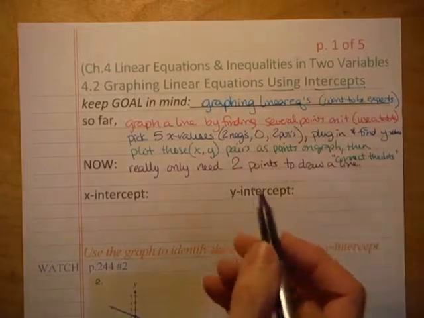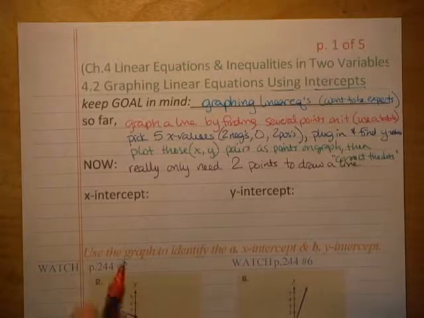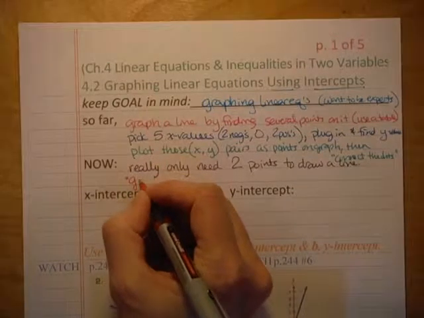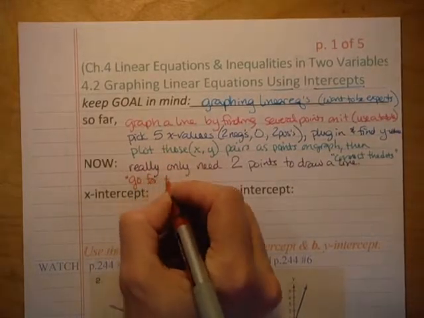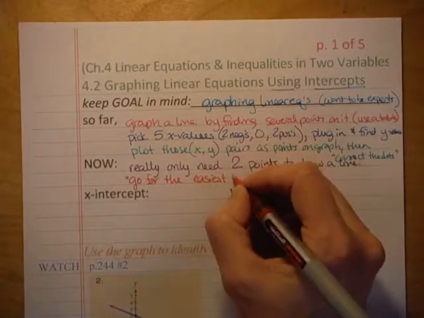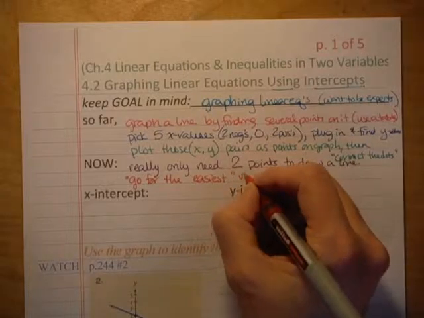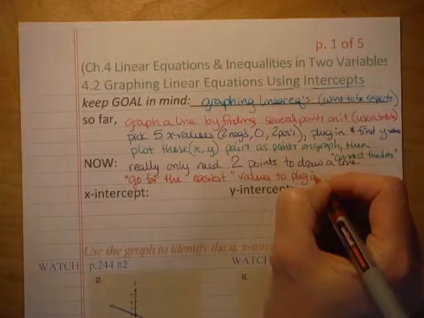Okay? So if we really only need 2 points, the efficiency person in us, as well as the person that wants to make sure we get the answers correct, we want to go for the easiest values to plug in. Okay, the ones that we're not going to make the mistakes on. Go for the easiest values to plug in. And what would be the easiest to plug in?